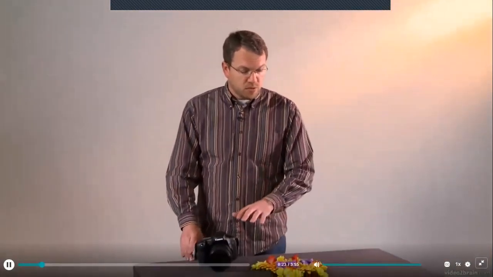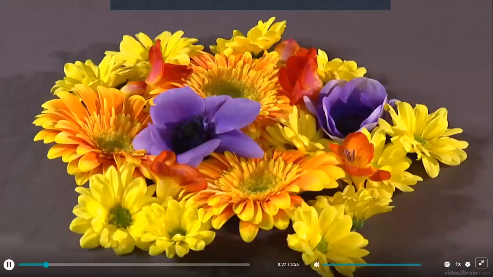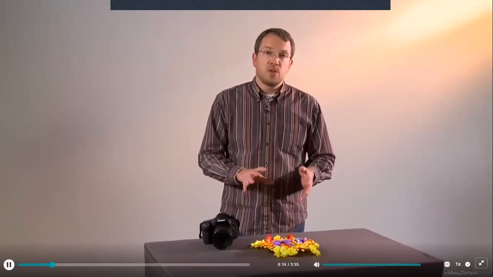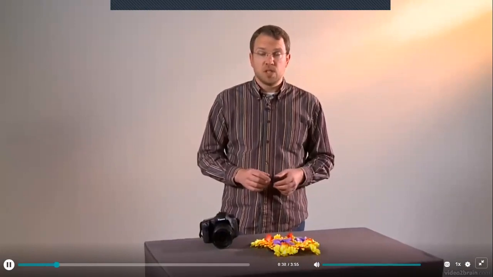Here, for example, I have some flowers arranged just in a little bit of a still life, and I'd like to create a multiple exposure effect using these flowers. What I'll do is capture the flowers from different angles, and I will then blend those images together in the computer in order to create an abstract image.